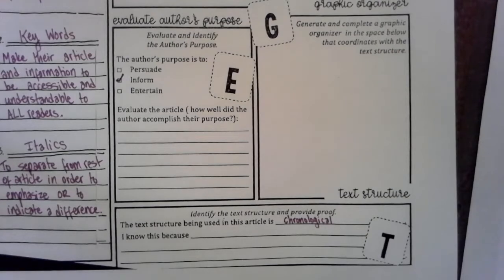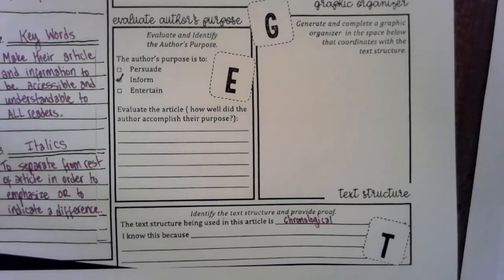Think about how did the author organize the information? What is the main focus here? Was the focus on the description of Desmond Doss, or was it on the events that unfolded? Think about how they organized the text. So I'm going to put chronological.